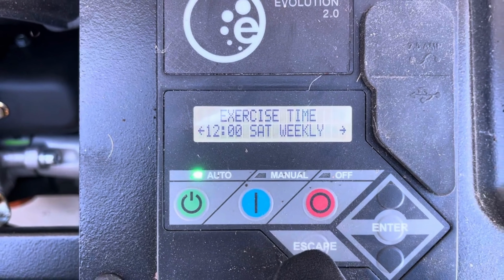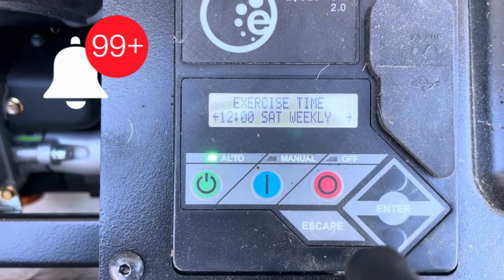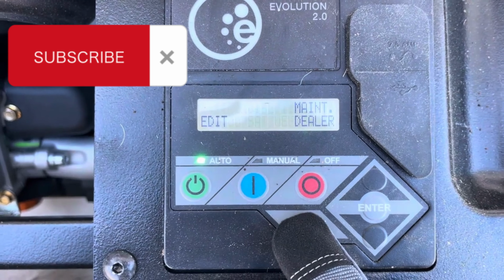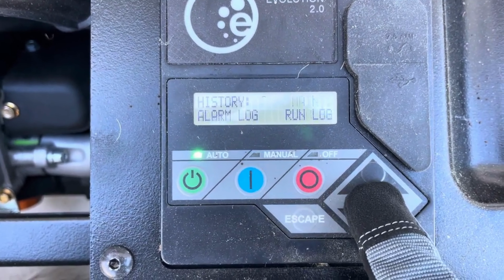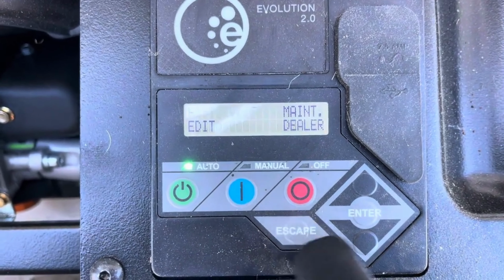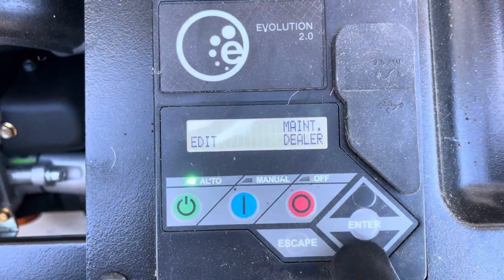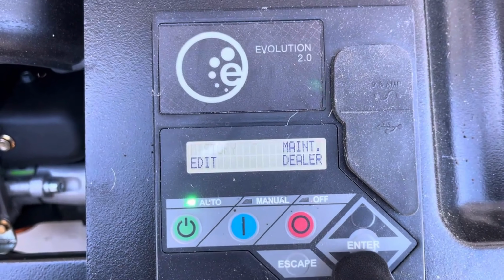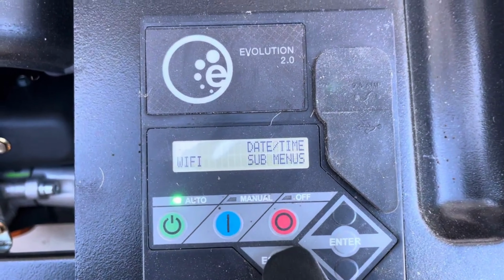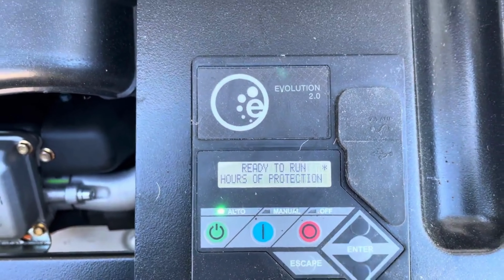Other things within here use similar logic with escape, enter, up and down. To get back to our main screen, I'll have to do escape a few times and enter. This is a typical alarm log. I'll just escape out and go back to the home screen once again. And that's all it is.